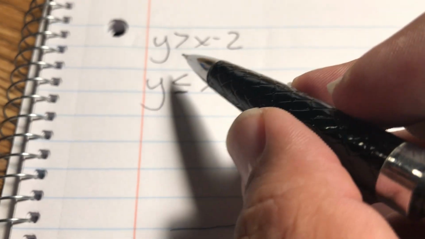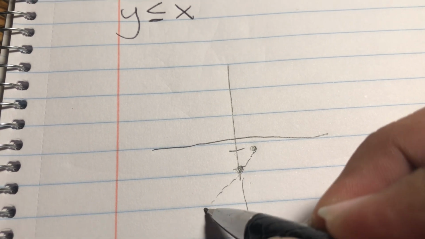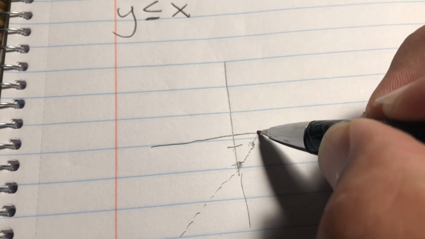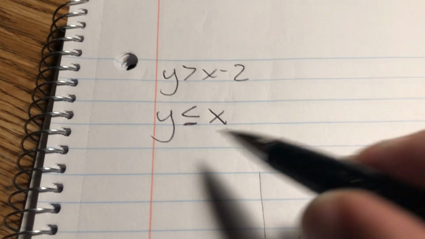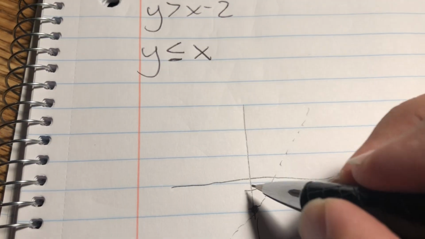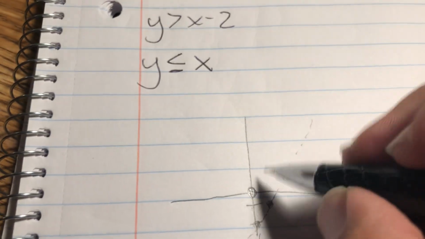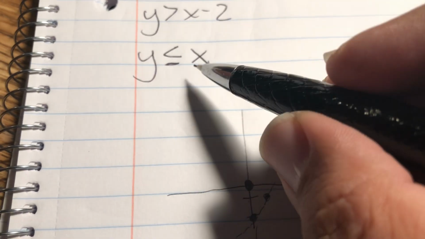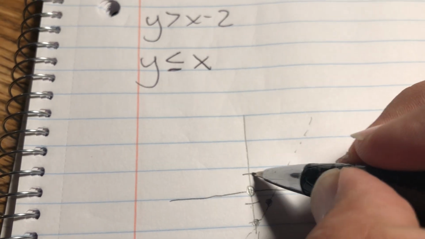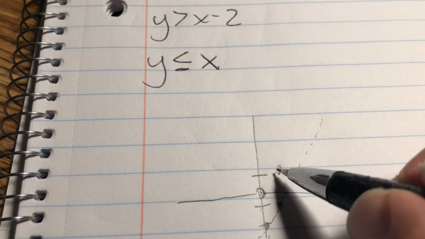Now, we all know that if it doesn't have the line underneath, it's actually making a dotted line. So here's our dotted line. Now, y is less than or equal to x. It has no y-intercept, which means it starts on 0, 0. And the slope is 1, so it goes up 1 and over 1. So there you go for this one as well. Same slope starting at different positions.